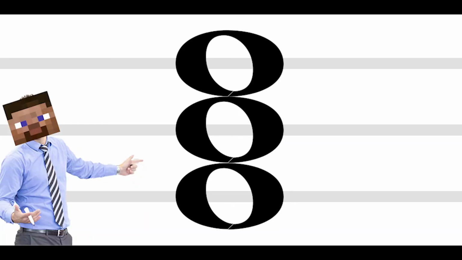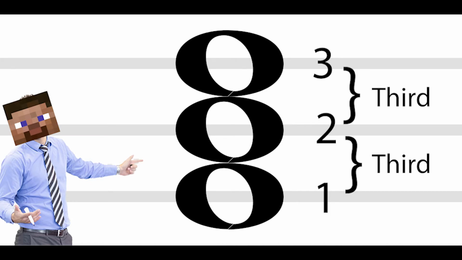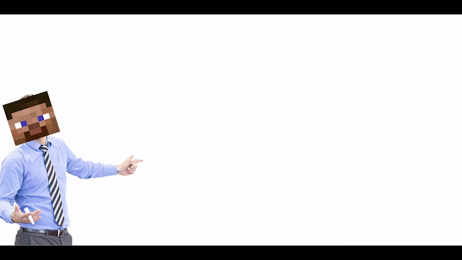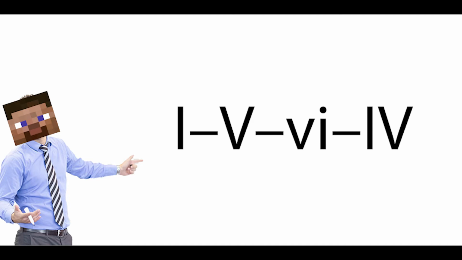Basically, a triad is a group of 3 notes stacked in thirds. They are especially popular in simple pop music, as there are thousands of songs that only use the same 4 of them. The 1 triad, which is the chord of the first note of whatever scale you're using, the 5 triad, the 5th in the scale, the 6 triad, the 6th, and the 4 triad, which is the 4th chord.